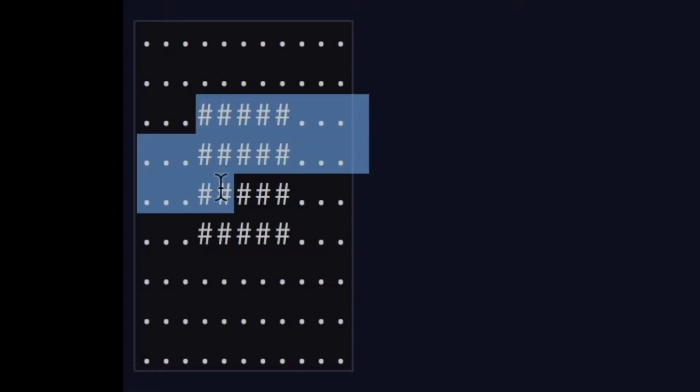So here we have a diagram with 5 pound signs wide, 4 pound signs tall. And here it said it was 3 inches from the left edge, so there's 3 dots to the left of the first pound sign, and it says it was 2 inches from the top edge, and that's why it appears 2 dots below the top of the first pound sign.